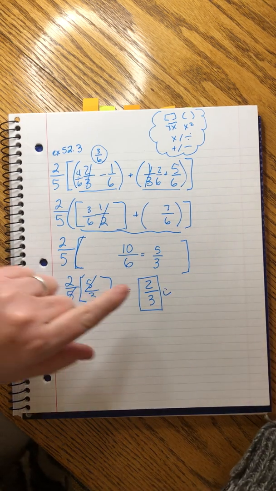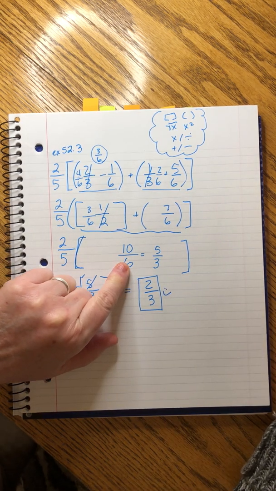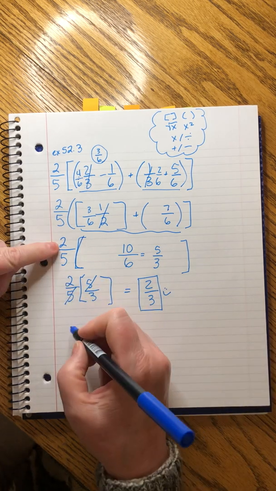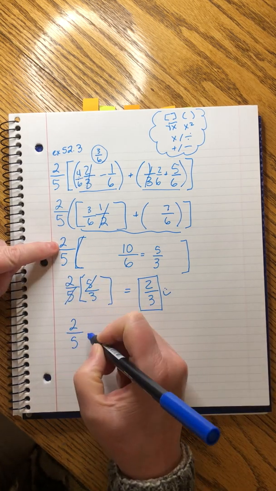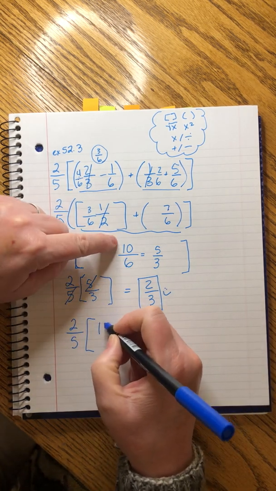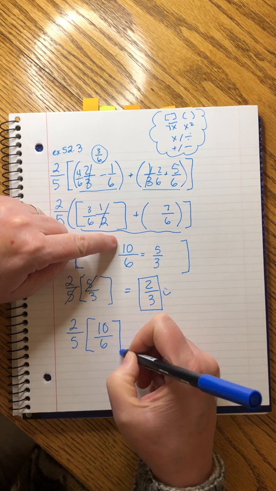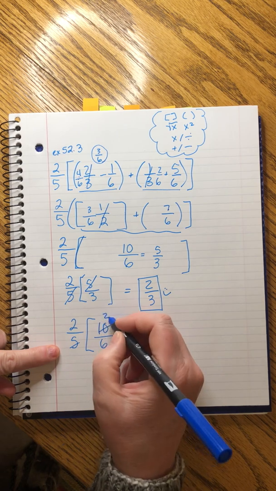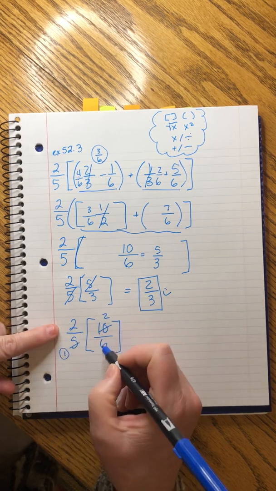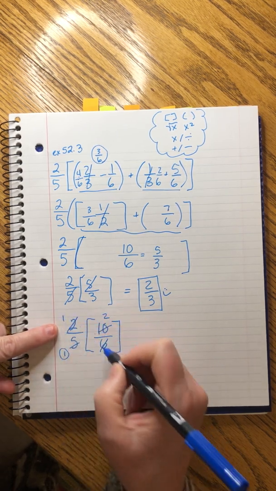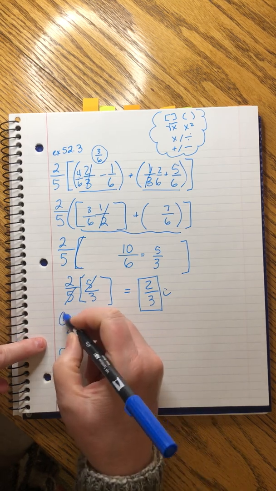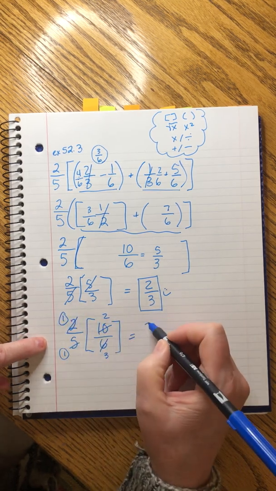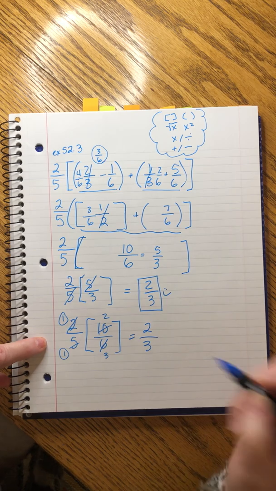Yay. Remember that if you don't cancel, you'll still get the right answer. Let's just look at it and see. If we would have done 2/5 times 10/6, we would have just gone, oh, 5 and 2, 10 goes to 2 and 1. And then this goes to 1 and 3. And then we would have said, okay, we're left with 2 on the top, 3 on the bottom, right?